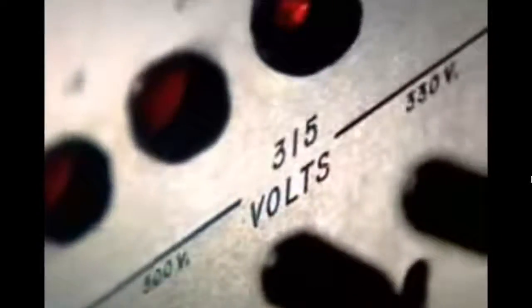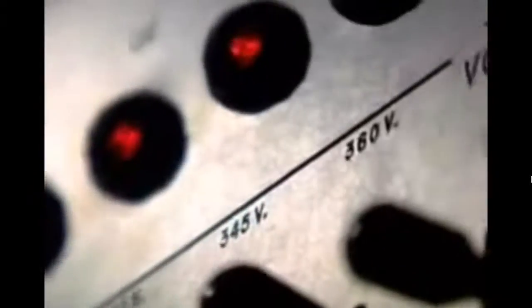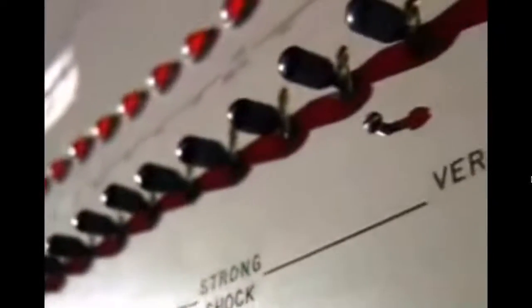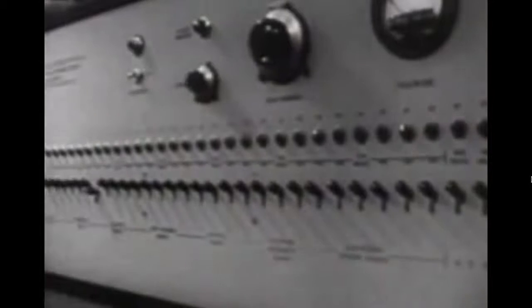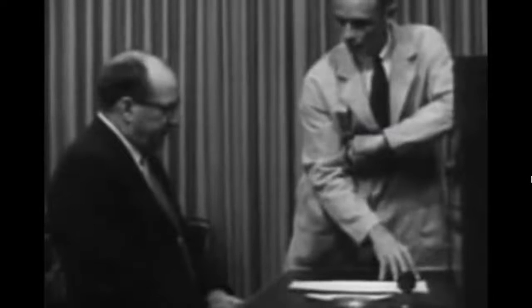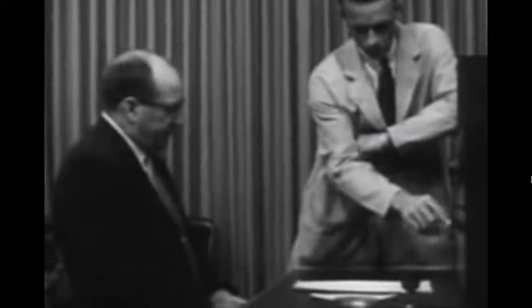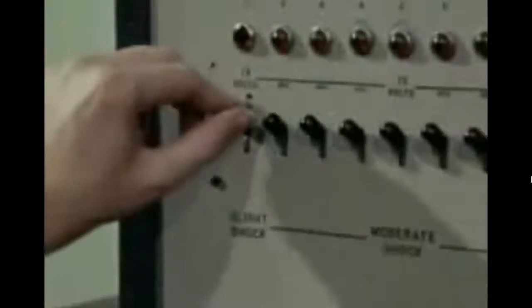Its essential feature is a line of switches that goes from 15 volts to 450 volts, and a set of verbal designations that goes from slight shock to moderate shock, strong shock, very strong shock, intense shock, extreme intensity shock, and finally XXX, danger severe shock. Your job, the experimenter explains to you, is a word pair test. If he gets each answer correctly, fine, you move on to the next pair. But if he makes a mistake, you are instructed to give him an electric shock, starting with 15 volts. And you increase the shock one step on each error.